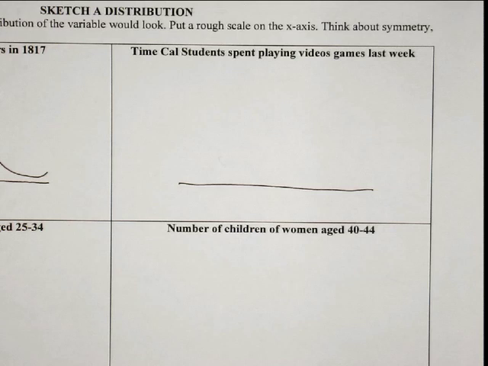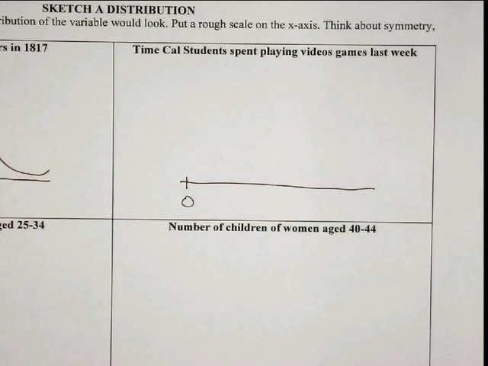And what do you think about 0? Was it you that had your hand up just now? Yes? I think the peak's going to be at 0. You think there's going to be a peak at 0. Why? That's going to be the mode. And why? Because I'd say about 50% of Cal students haven't played any video games last week. So you think there are a lot of students at Cal that don't play video games, hardly at all, and therefore not last week.